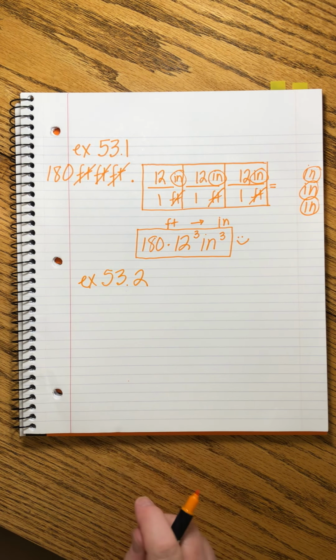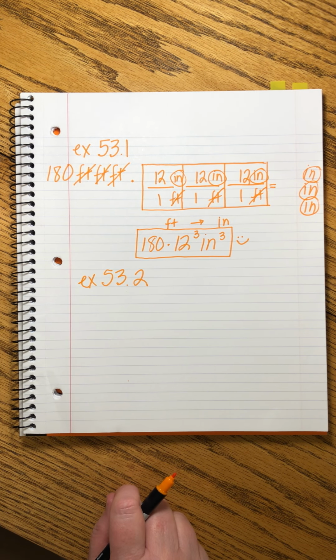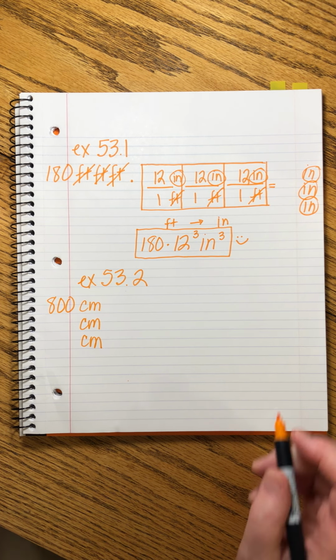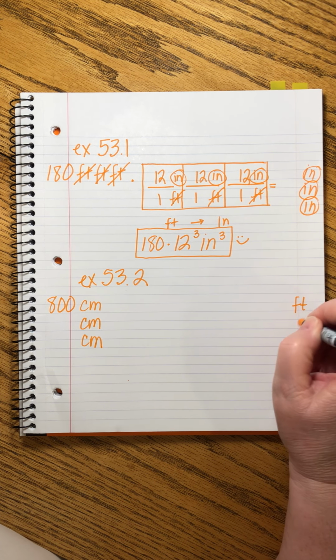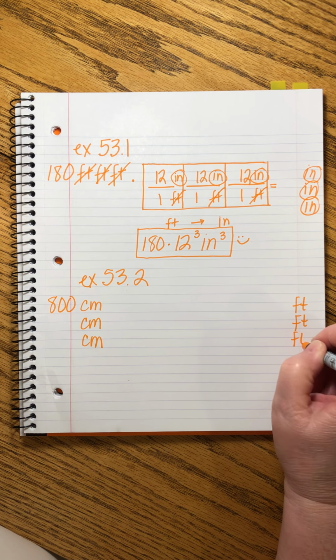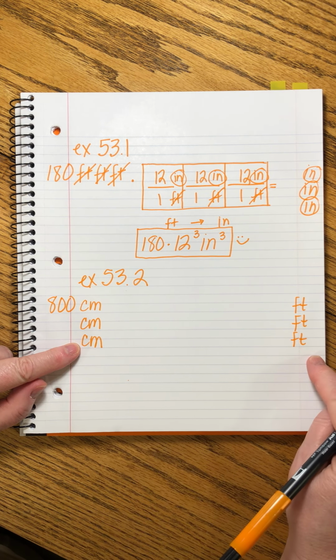In this problem, John would like us to use 6 unit multipliers to convert 800 cubic centimeters. Okay, so we're starting with 800, and I'm going to go down this time because I think I'm going to need a lot of room. Cubic centimeters to cubic feet. I see right away we're going to jump the chasm between metric and English. And he tells me I need to use 6 multipliers, so I'm going to draw a massive set of them.